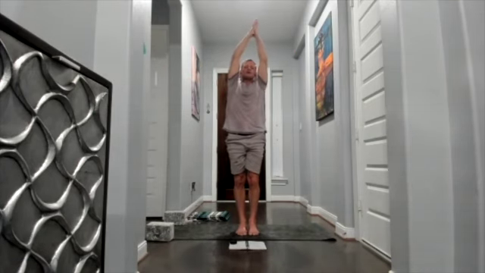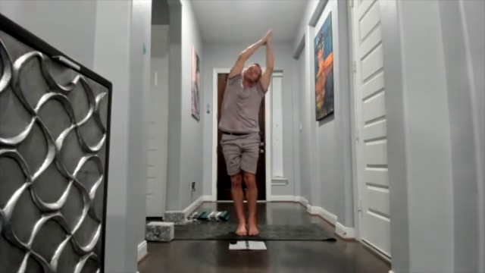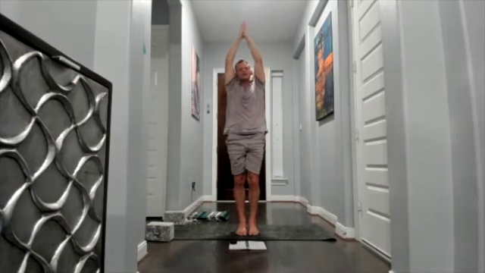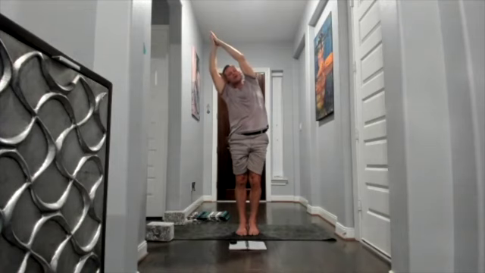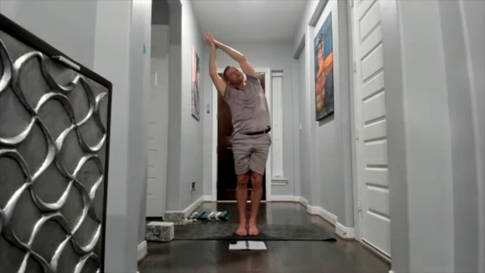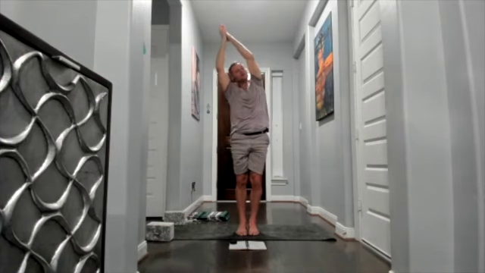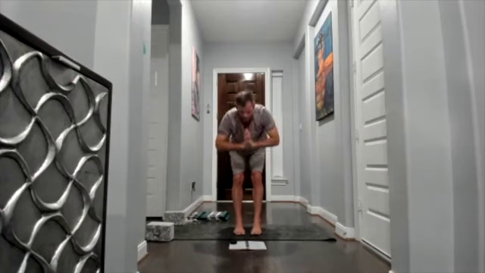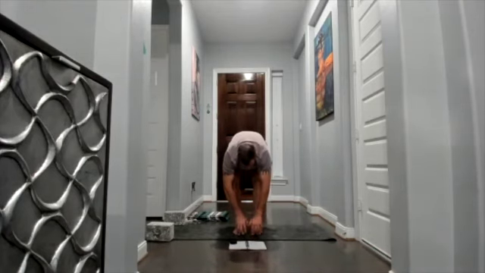Exhale, drop your hands off to the left. Inhale, lift back up through center. Exhale, drop your hands off to the right. Inhale, center. Exhale, forward fold. Inhale for a halfway lift.